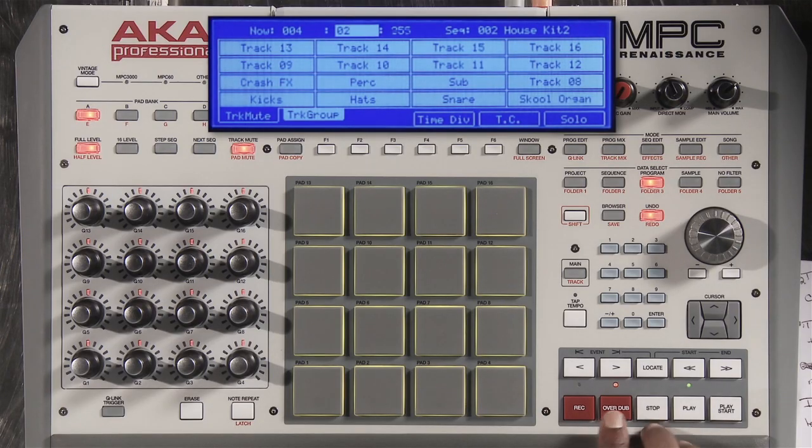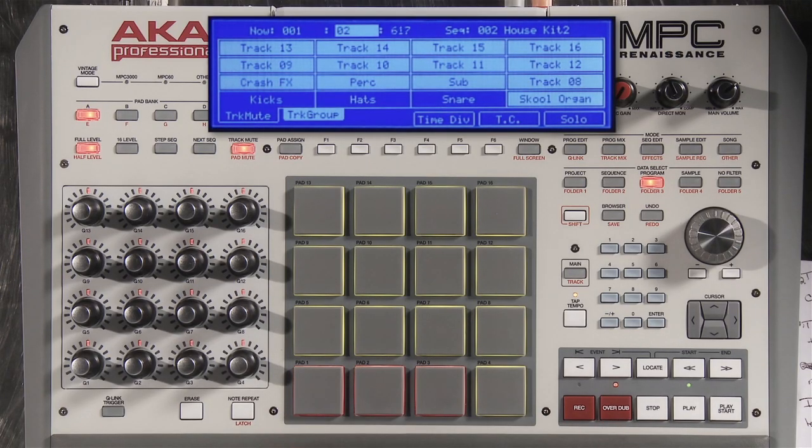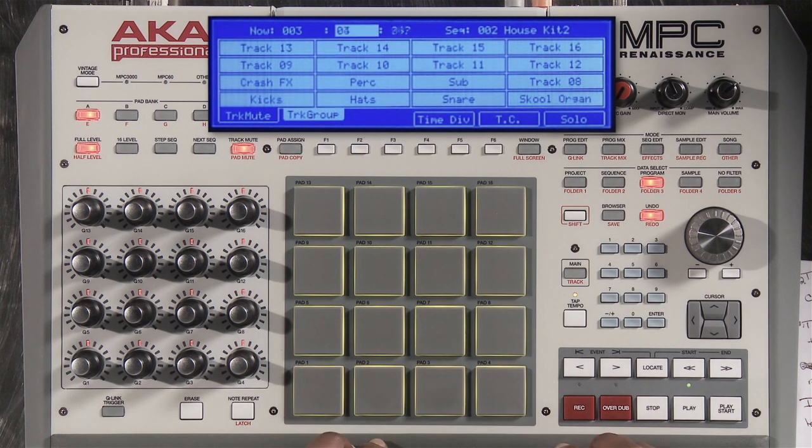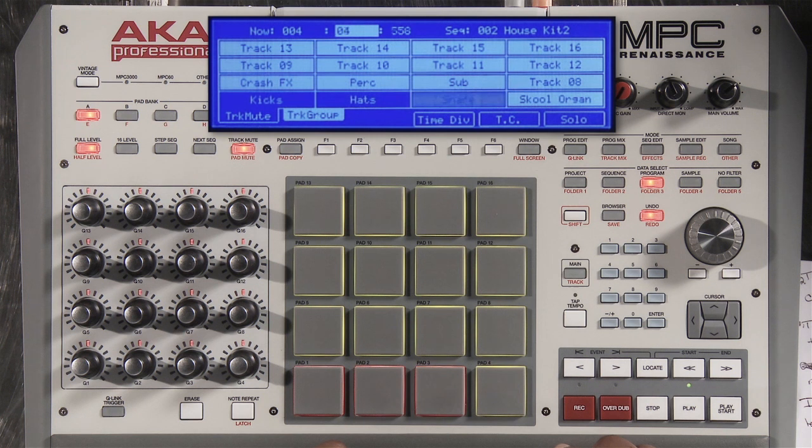And last but not least, I can also record and automate all of these track mutes by pressing the overdub button. And that's track muting. So let's check out the step sequencer on the MPC Renaissance.